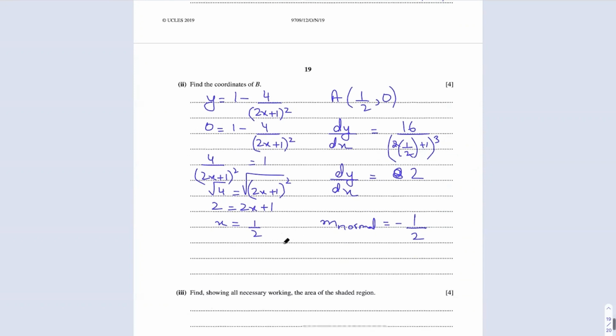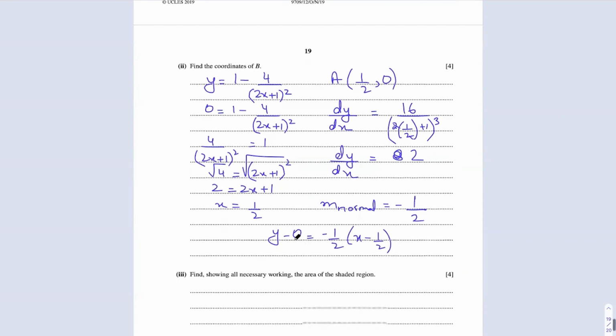Now, to find the coordinates of B, first we can form the equation of the normal. We have the point A and the gradient, which is minus half. So the equation will be y minus 0 equals minus half into (x minus half), which is the x coordinate of A. And now to find the coordinates of B, we know that B lies on the y-axis, which means x equals 0. So substituting x into this equation, we'll get y equals minus half times minus half, which will be plus 1 upon 4. So the coordinates of B will be (0, 1 upon 4).